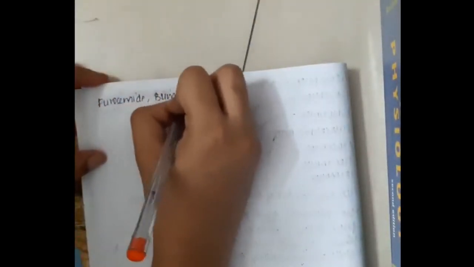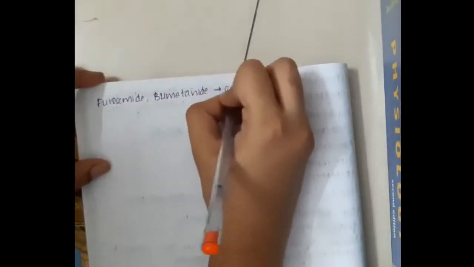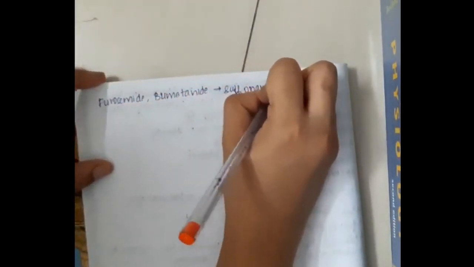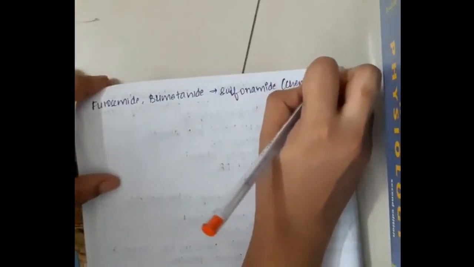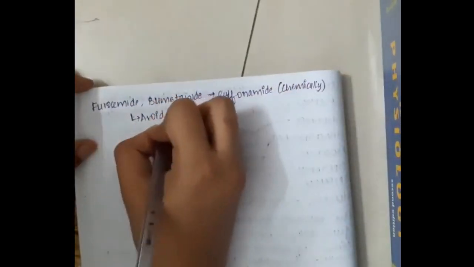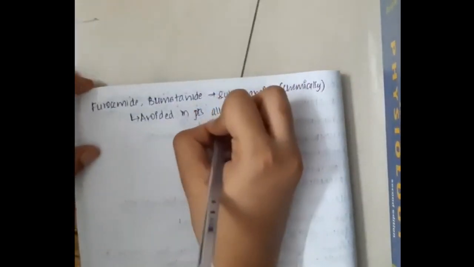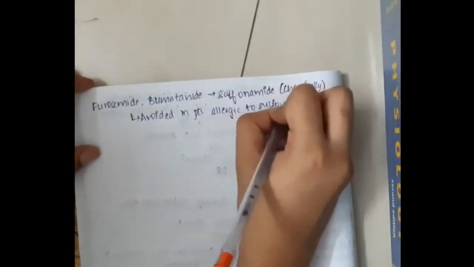Loop diuretics like furosemide and bumetanide are chemically sulfonamides. Because of this, they are avoided in patients who are allergic to sulfonamides. So this is about the important points about loop diuretics.